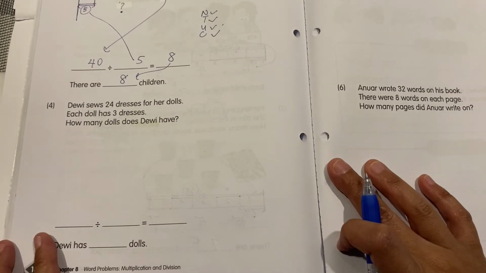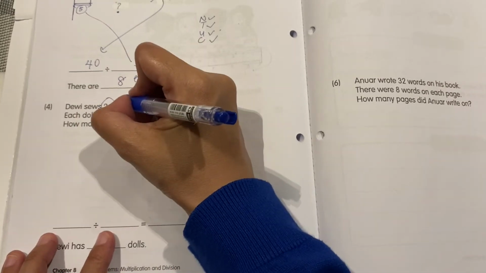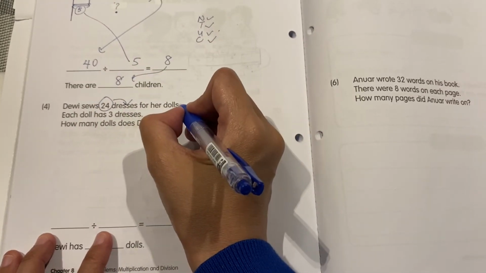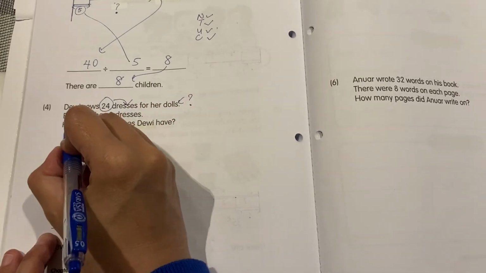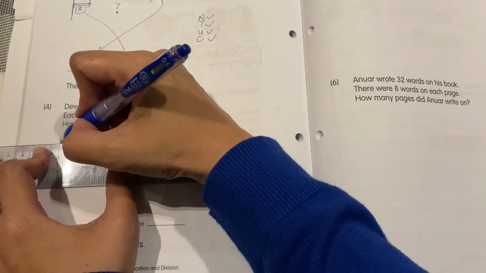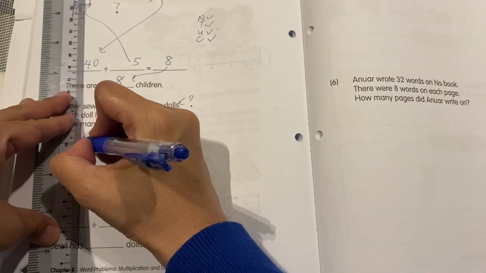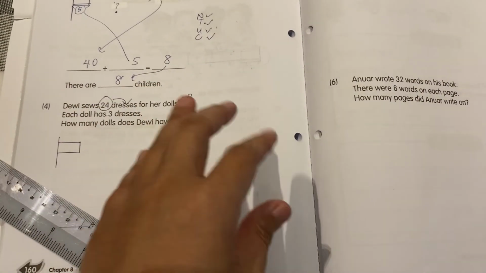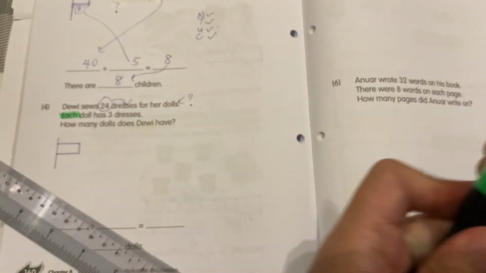Devi sews 24 dresses for her dolls. Each doll has 3 dresses. How many dolls does Devi have? So 24 refers to the dresses for her dolls. Now, you don't know the number of dolls. You don't know how many dolls. But you know that each doll has 3 dresses. So what you do is you just draw for 1. Each means 1 doll. So 1 doll has 3 dresses.